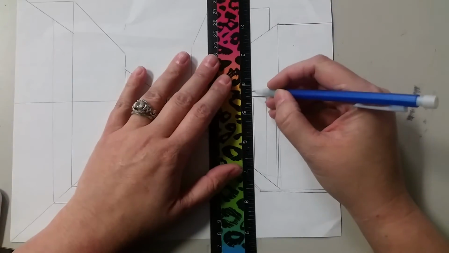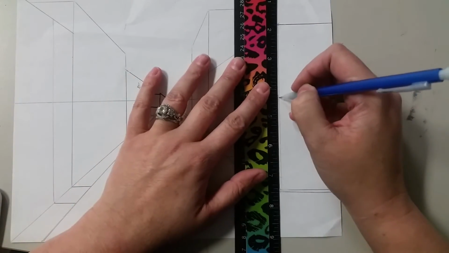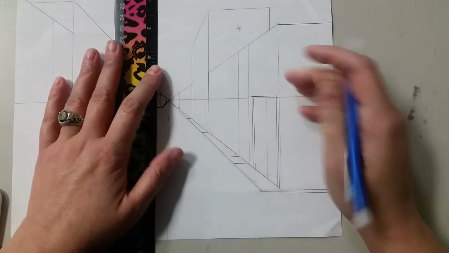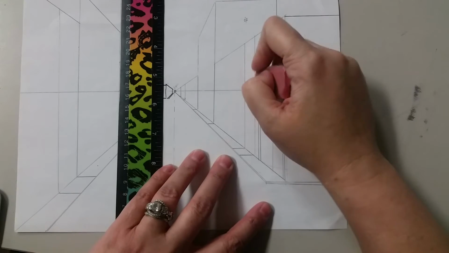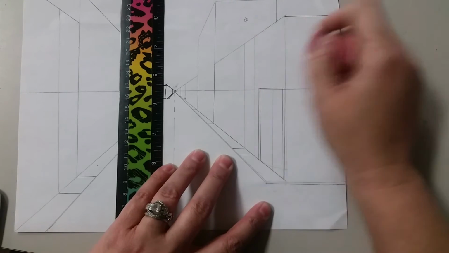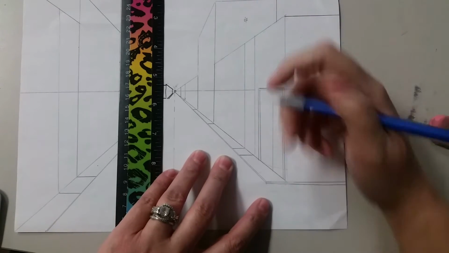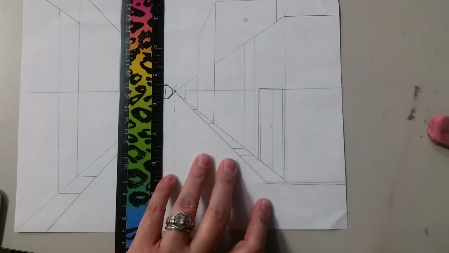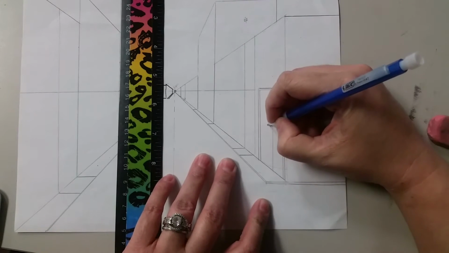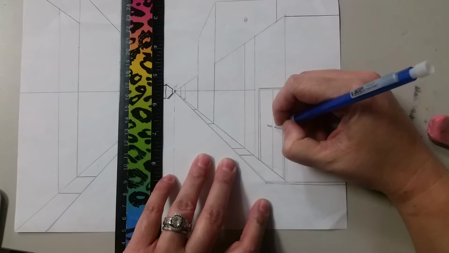The frame of this door kind of makes it look a little bit more on the realistic side. And then we just kind of want to draw in our handles. There we go.